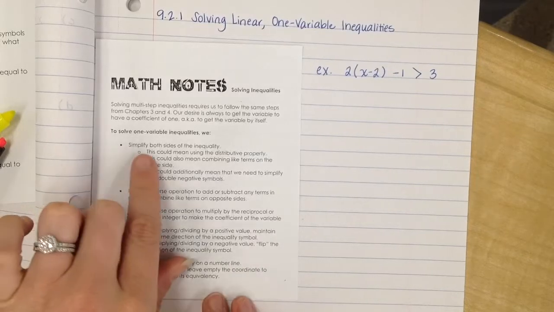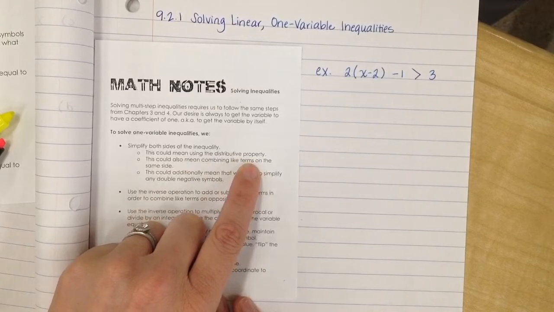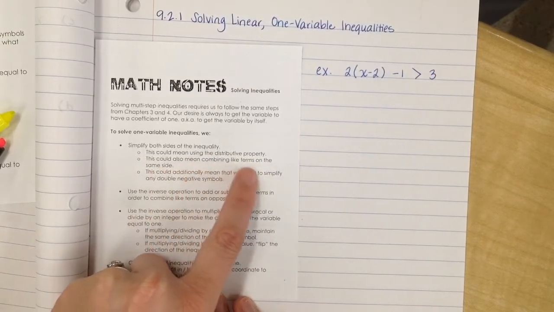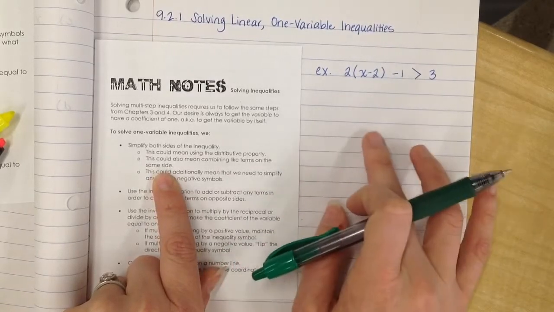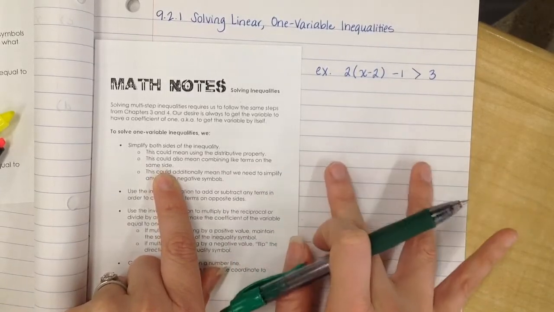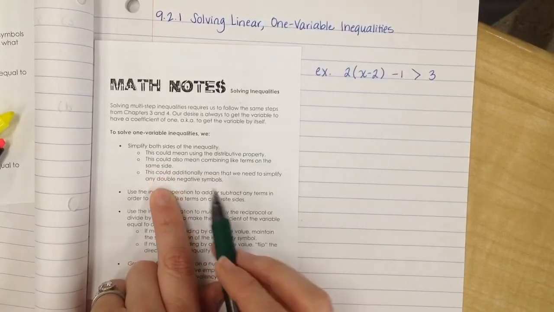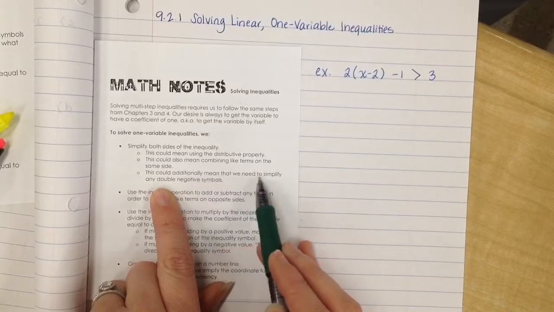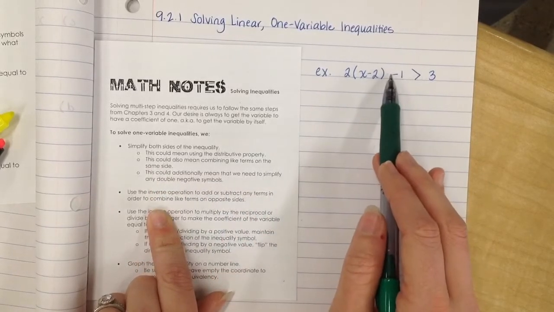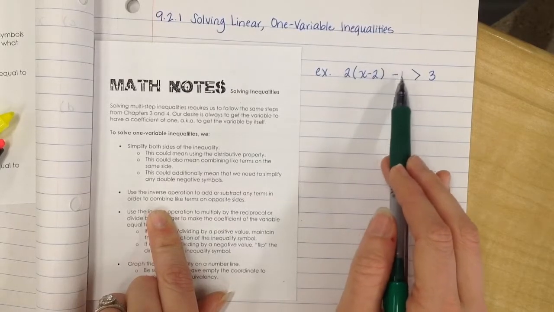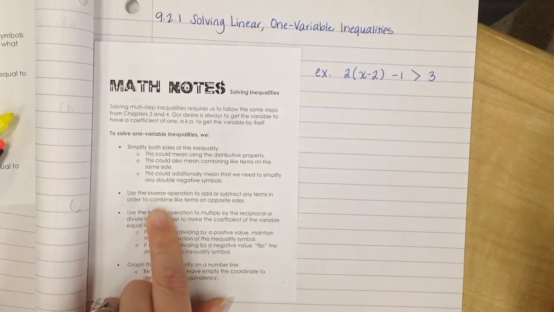So by simplify both sides of the inequality, this could mean using the distributive property. Okay? This could also mean combining like terms that are on the same side. Say we had something like x plus 2x. We would need to combine those before we can do anything else with them. This could additionally mean that we need to simplify any double negative symbols. Let's say we had subtracting a negative 1 over here. We would need to take care of that and change that negative negative into a positive.